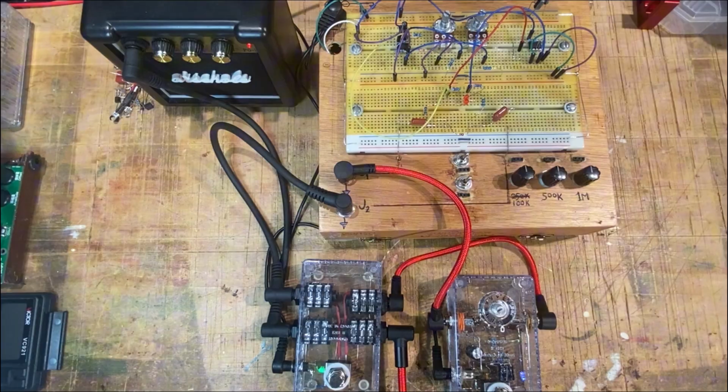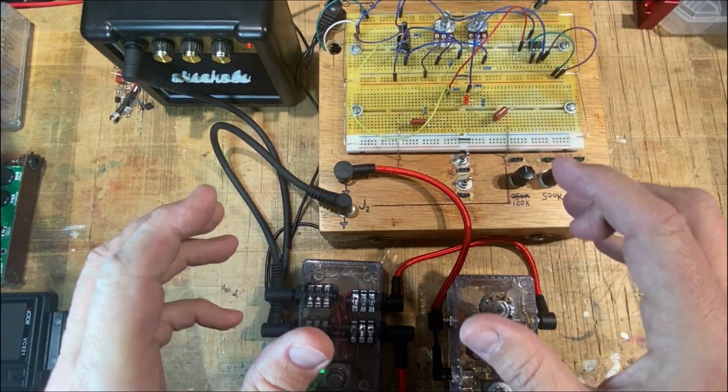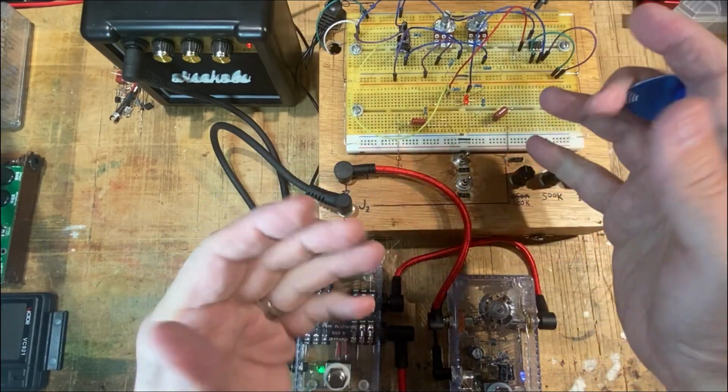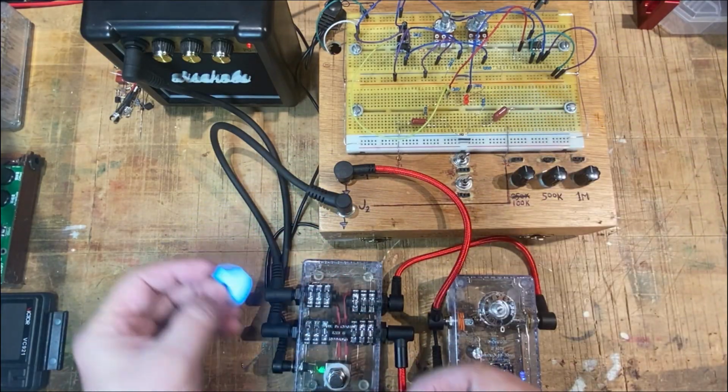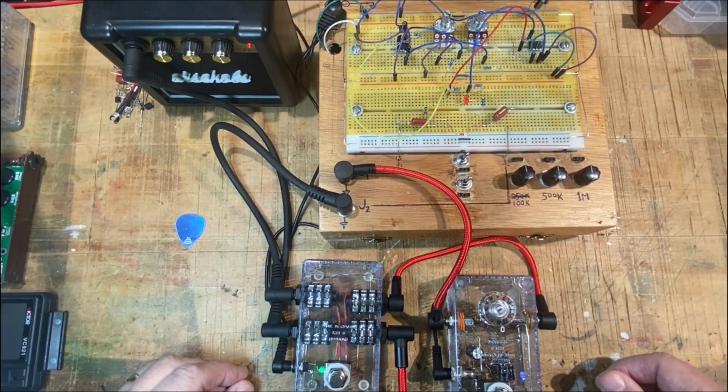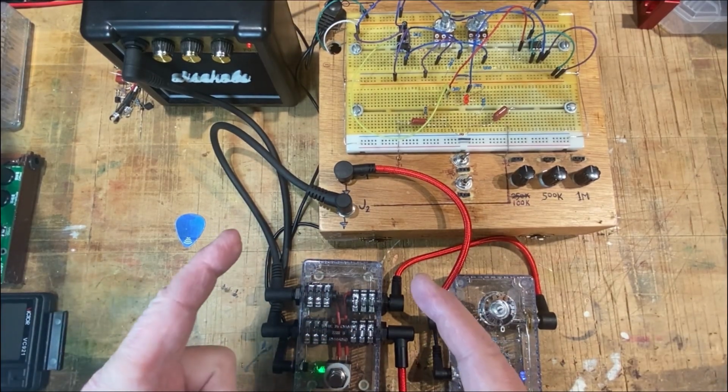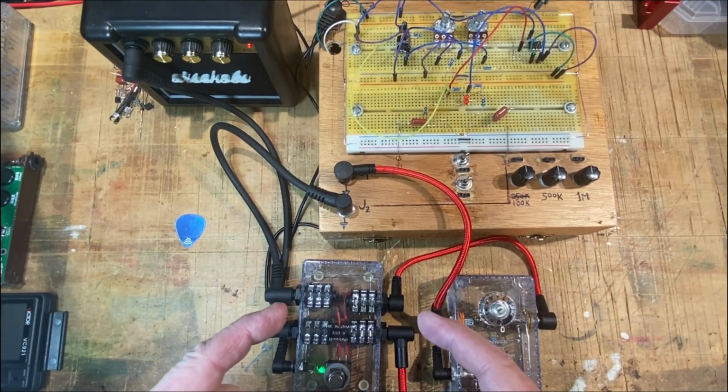So there it is. It's a pretty ugly effect, but it's kind of cool. It's like this bass ring modulator. It's pretty weird and kind of shoegaze. Anyway, I like it, but it's not the cleanest circuit in the world. I know there's plenty of better ways to build an amplitude modulator.